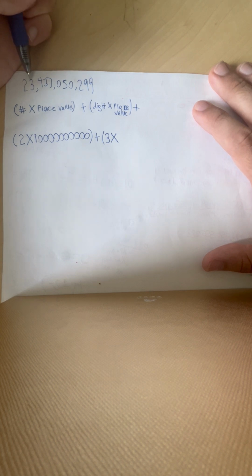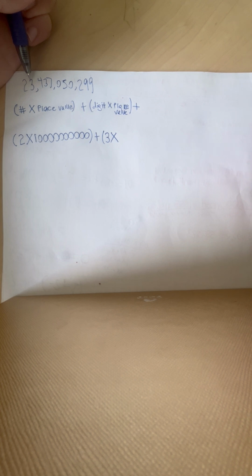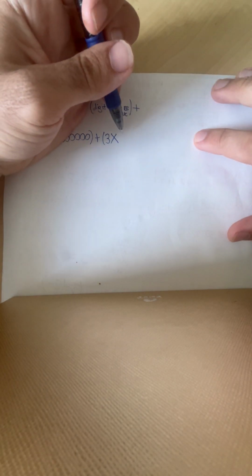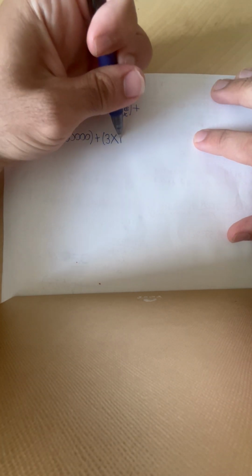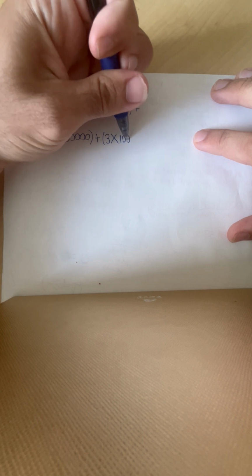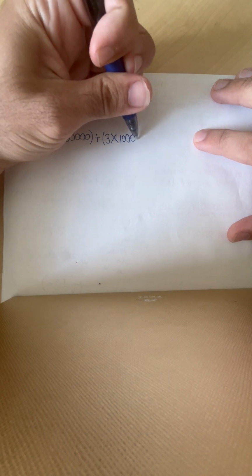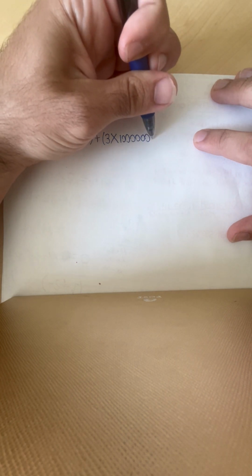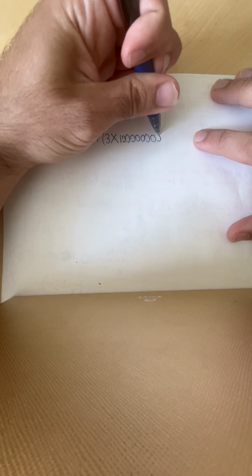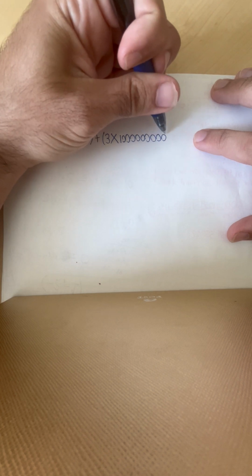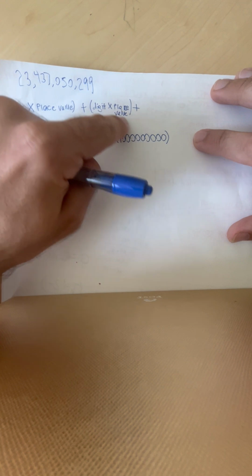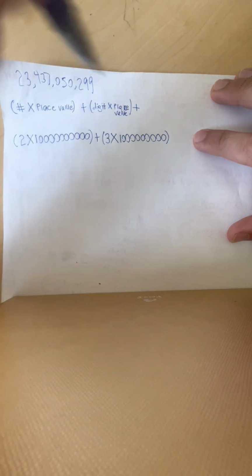The place value of this 3 appears to be billions. So I'm going to write 1 billion, because it's in the billions place. How would we write 1 billion? 10, 100, 1,000, 10,000, 100,000, million, 10 million, 100 million, billion. Number 3, place value 1 billion.